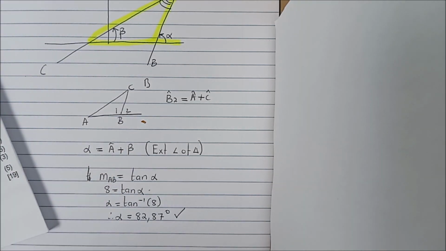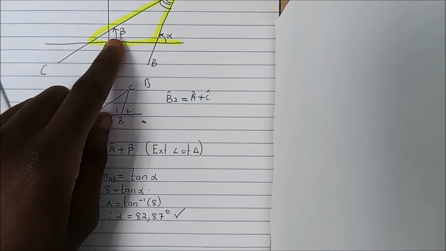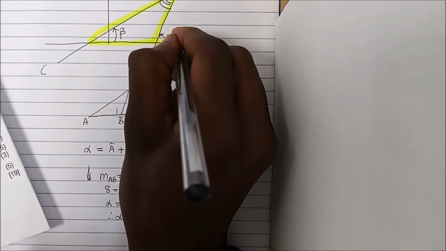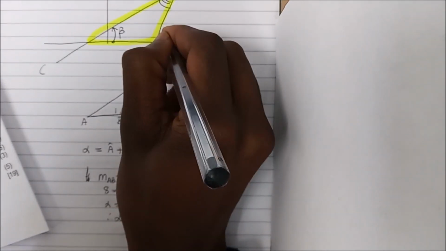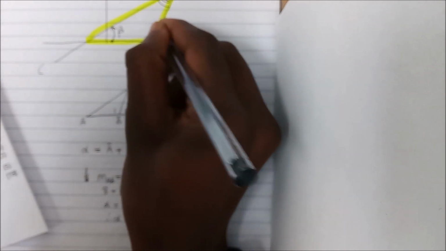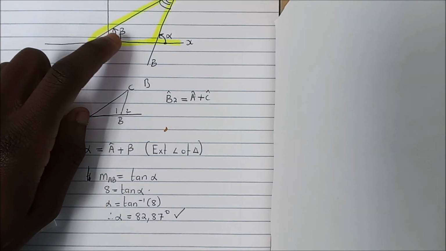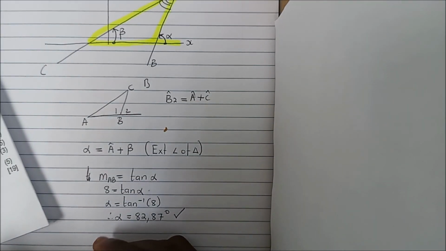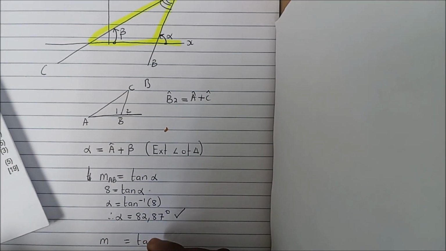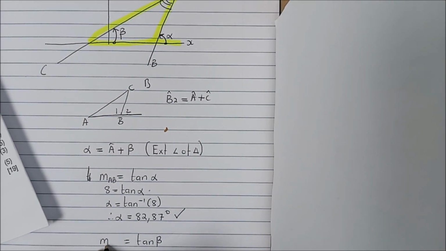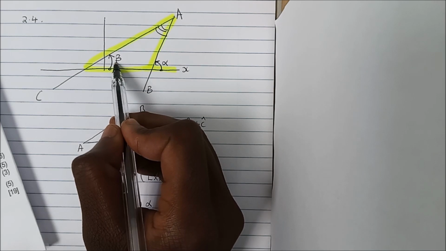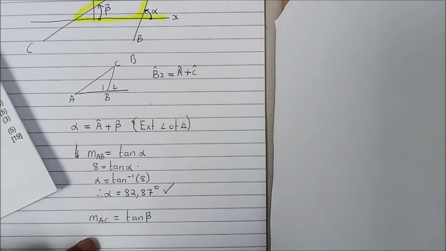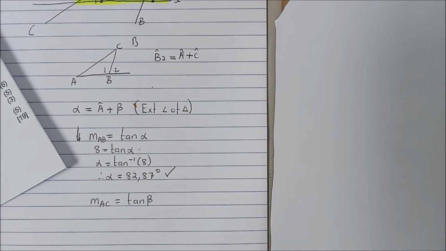So now ask yourself questions. What is beta in this triangle? Beta is an angle of inclination. Why? Because it's measured from the x-axis to a line, and even alpha is an inclination because it's measured from the x-axis to a line. So now we need to find the size of this angle. If it's an inclination, that means we can find it using m equal tan of beta. Now it's going to be the gradient of which line? Since beta is an inclination to line AC, we are going to talk about the gradient of line AC.